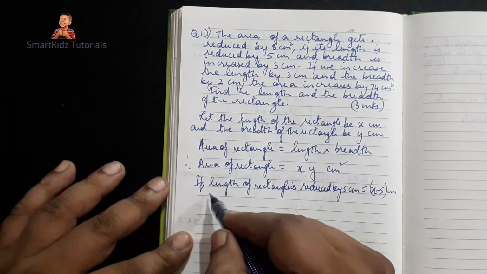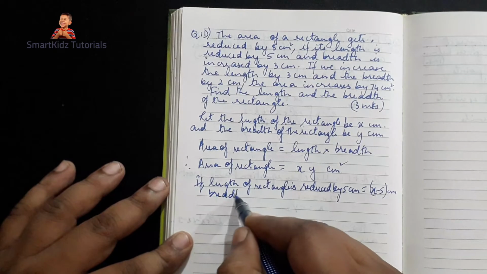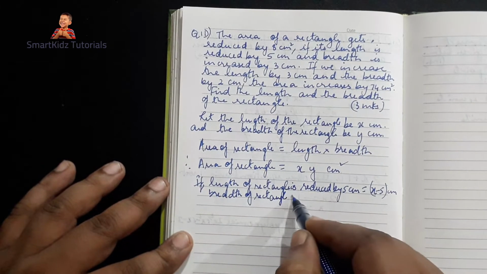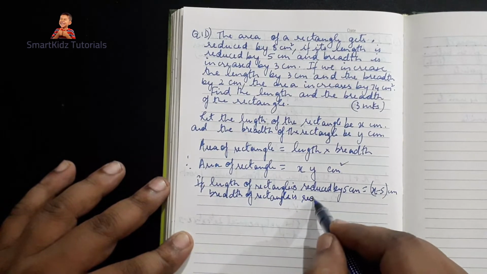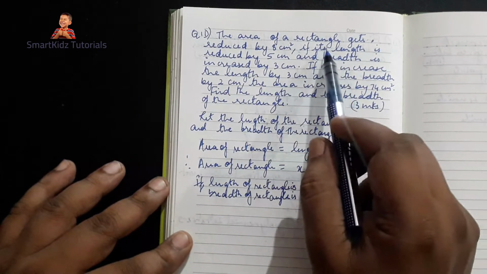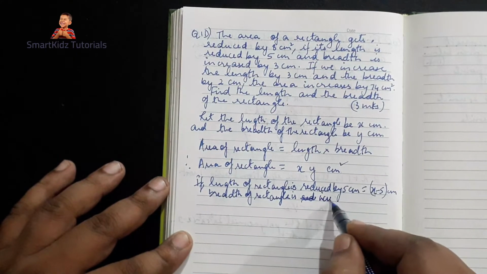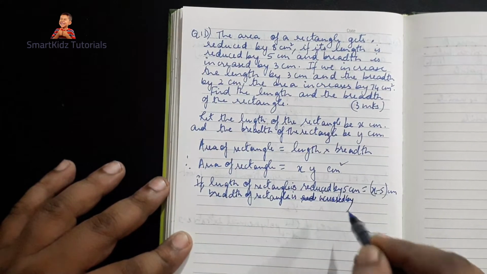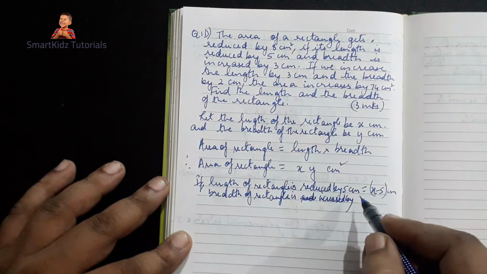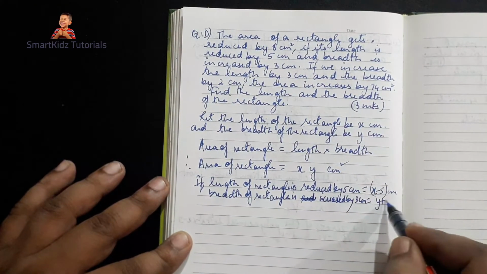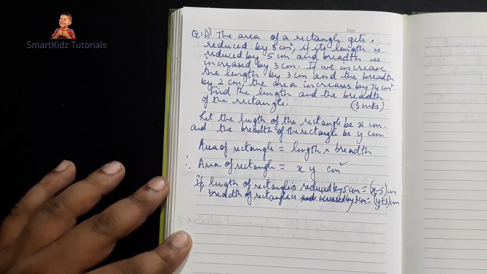If length is reduced, breadth of rectangle is not reduced. Was it reduced? Breadth is increased, sorry. The breadth is increased by how much? 3 centimeters. Breadth was taken as y, so it will become y plus 3 because it is increased by 3.